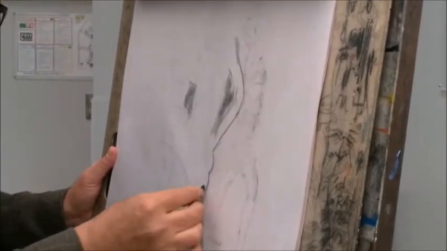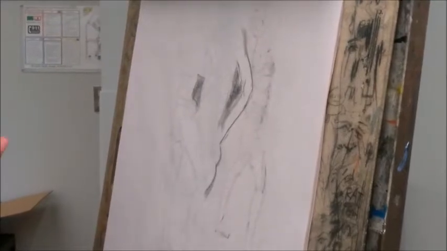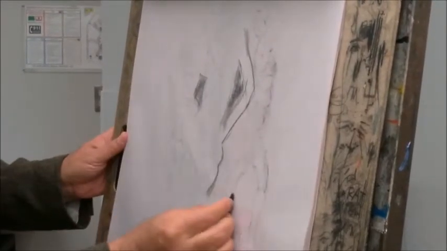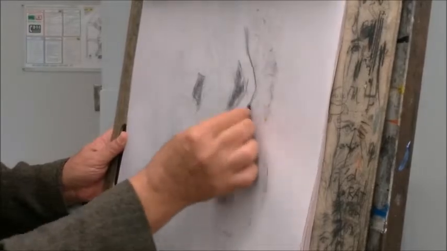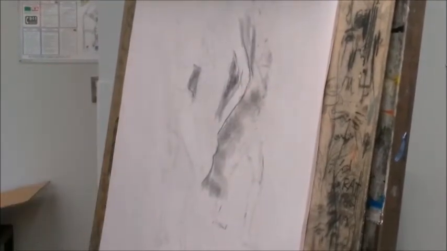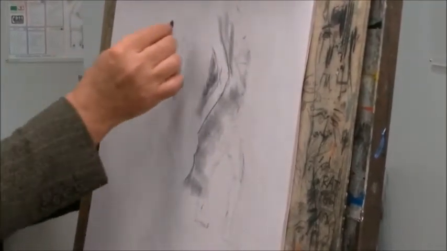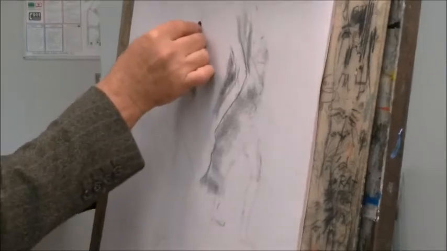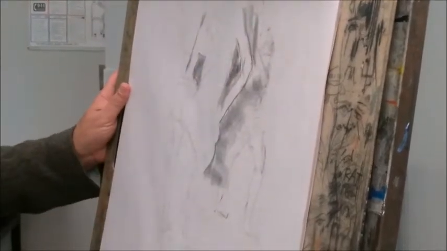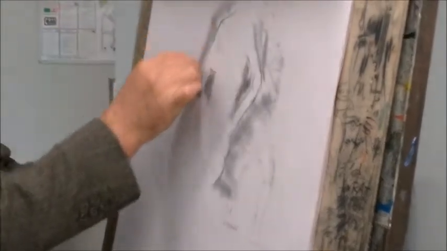The positive space, which is her body, doesn't exist for me. The space surrounding her body exists for me, and I'm trying to draw that. Another negative space that I have to be careful and draw well is this negative space.